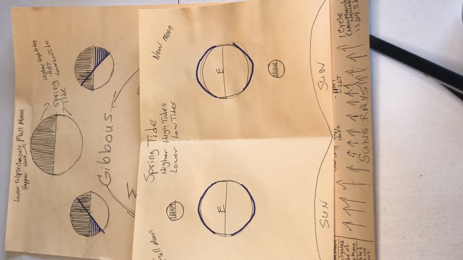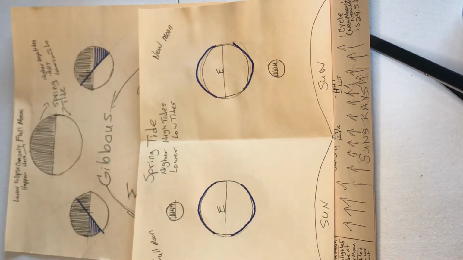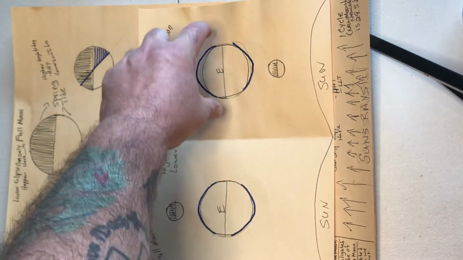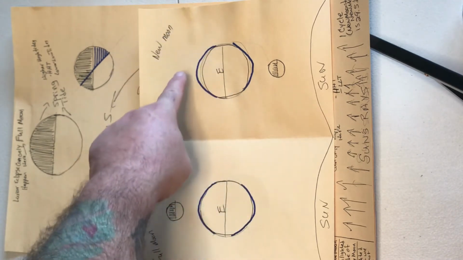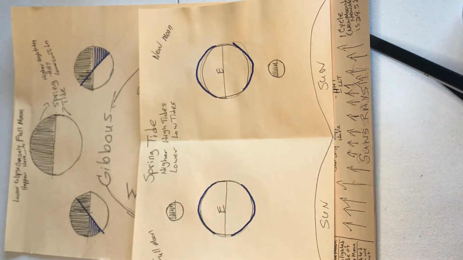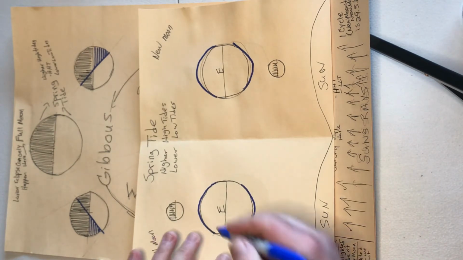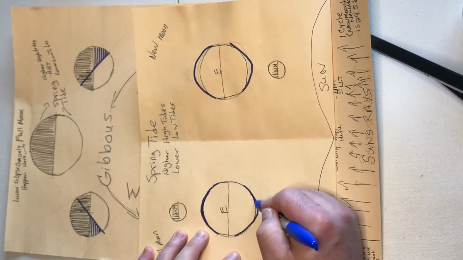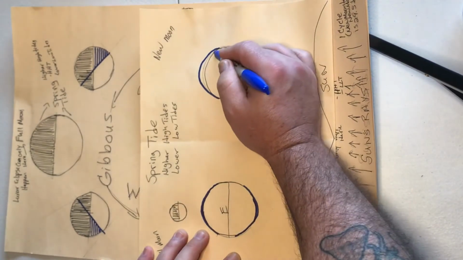Now the same thing happens in the new moon phase when they're both pulling this way, because if you pull this way, it's going to pull the sides in a little bit, and it's going to then stretch this side out here. So we've got, again, gravitational pull of the moon and the sun kind of shaping things like this.